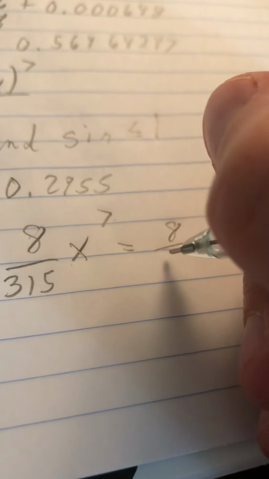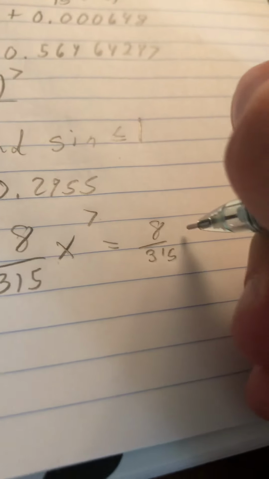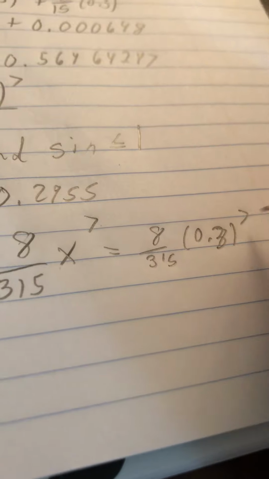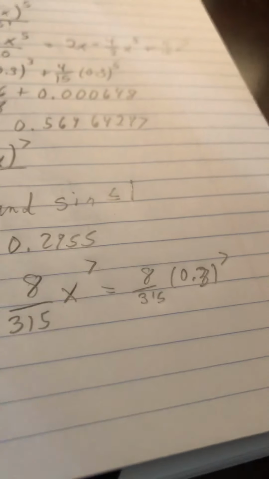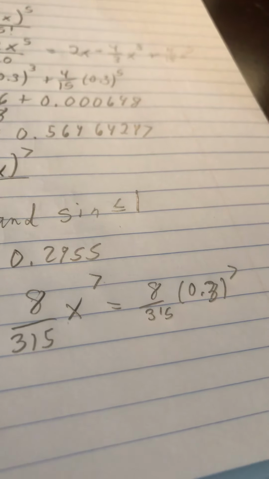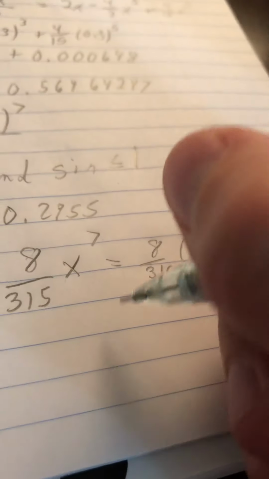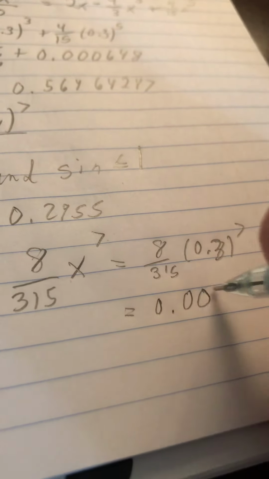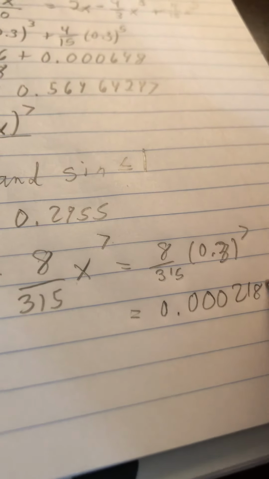On the other hand, if I'm interested in, say, this interval right here, something very specific, all I will do is take 8 over 315 times 0.3 to the 7th. Plug that into my calculator. And I'm going to get 0.00002187 for that.